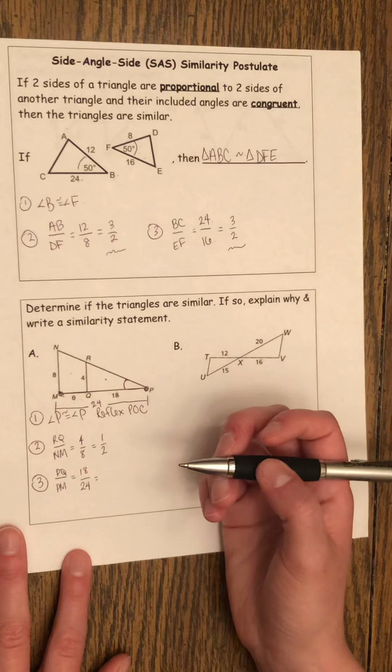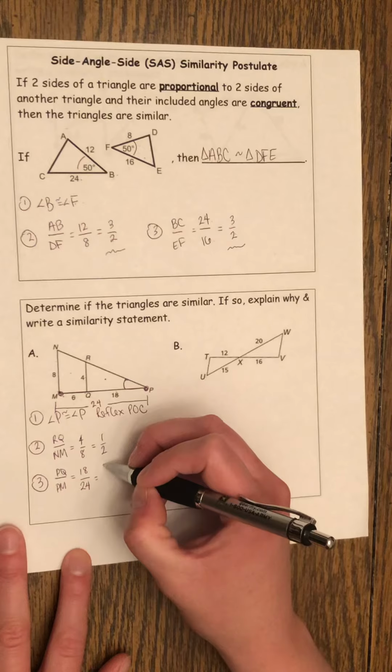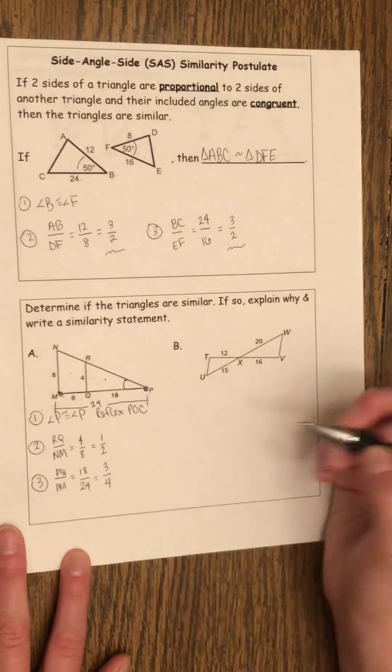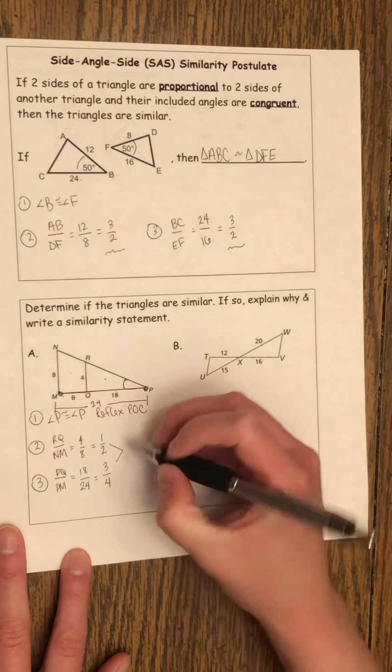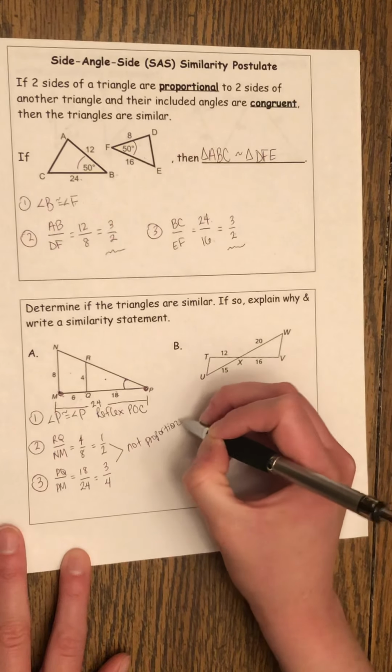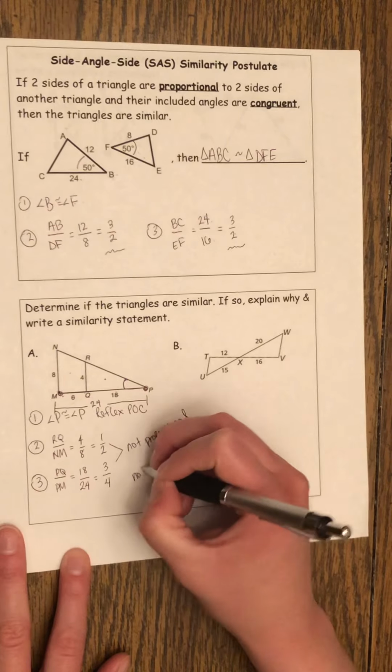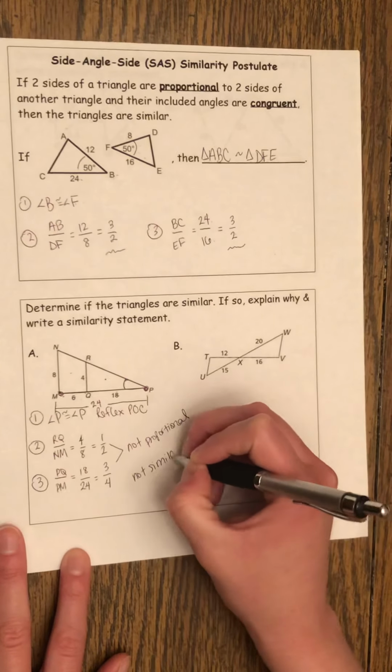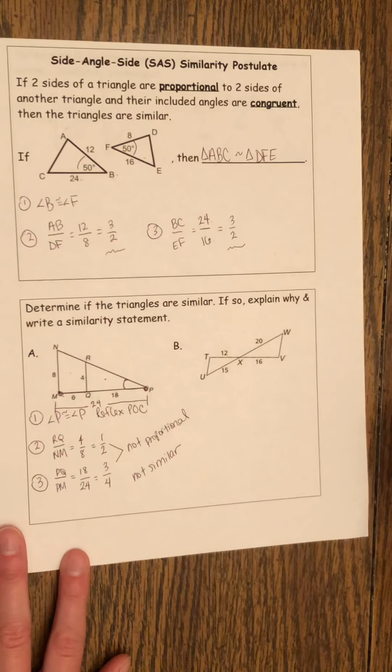And if I go ahead and take out a common factor of 6, I get 3/4. So these are not proportional. So the triangles are not similar.